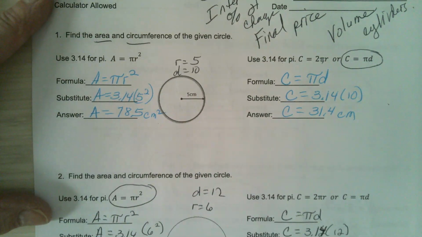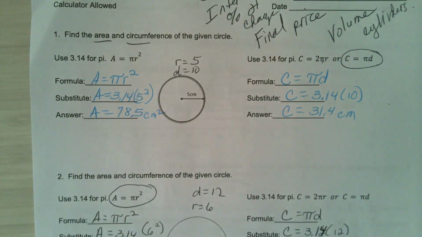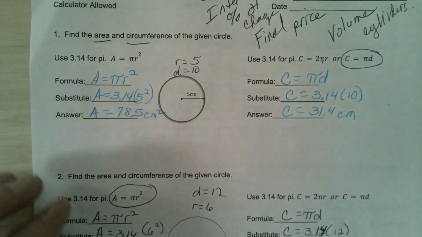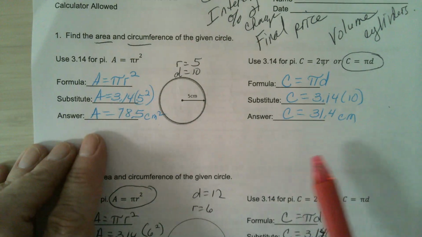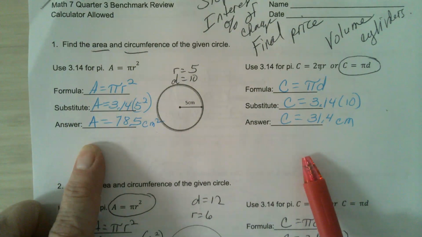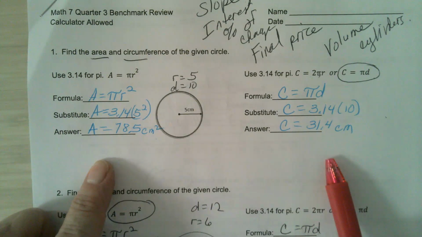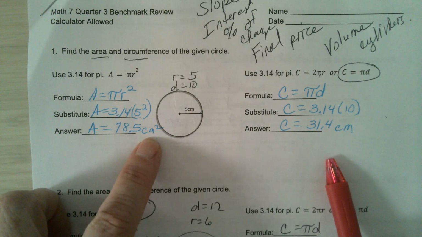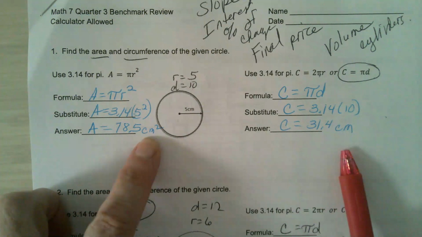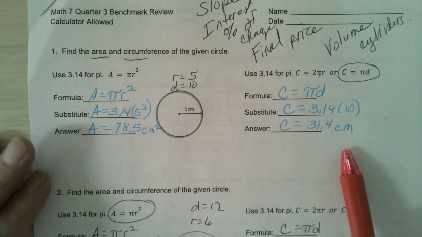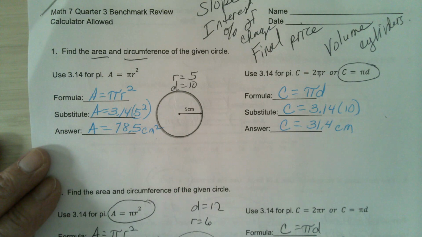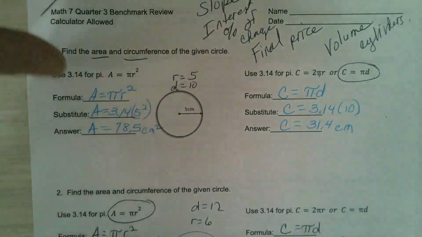Yesterday, we went over these problems. So quickly, let's get your worksheets out and go over the first ones again. Any questions on how to find the area or circumference of a circle? All right, those are the answers for yesterday. Make sure area is centimeters squared, circumference is not. Make sure if you're sitting by a friend that your friend has the right answers.